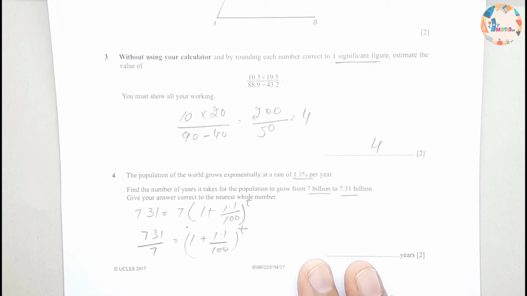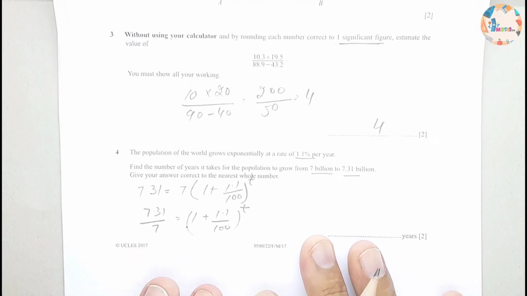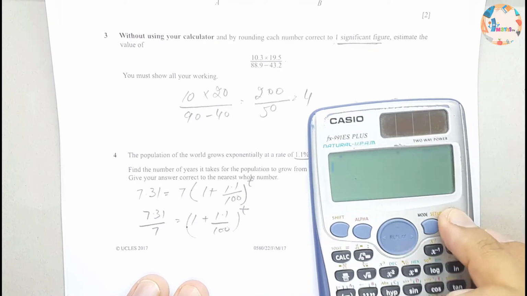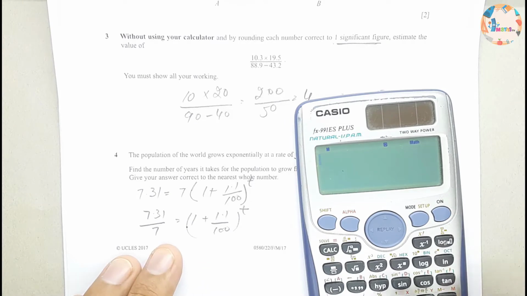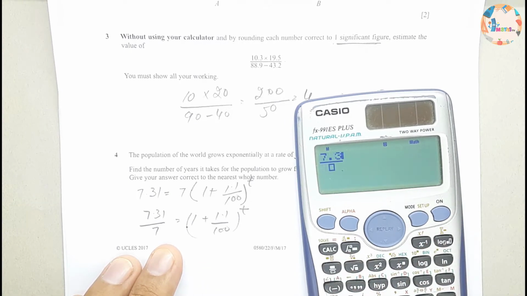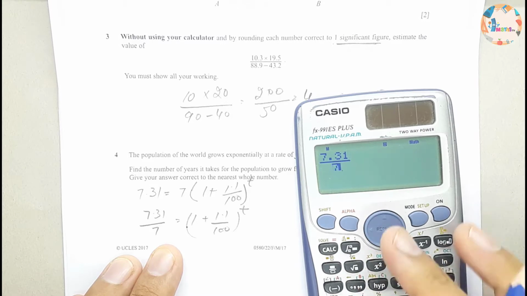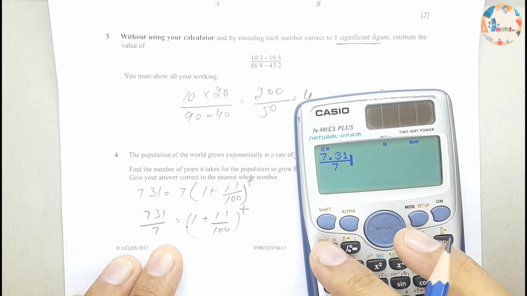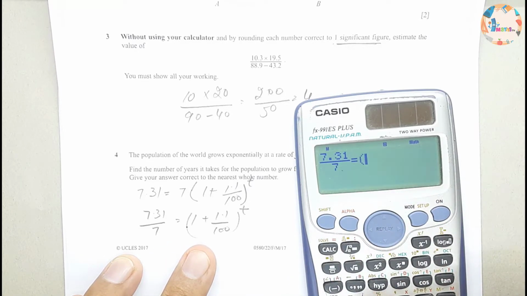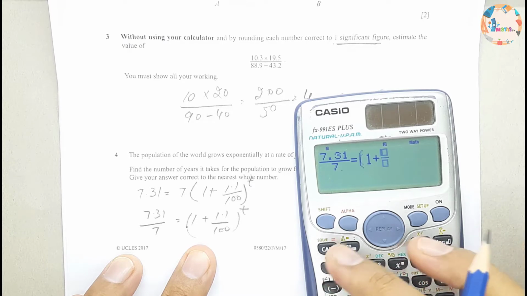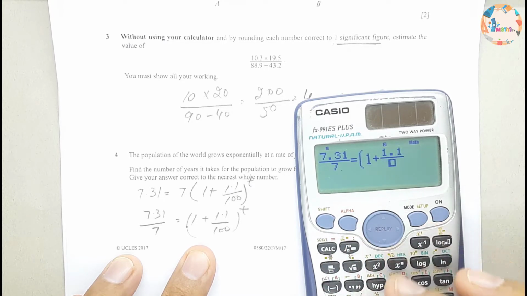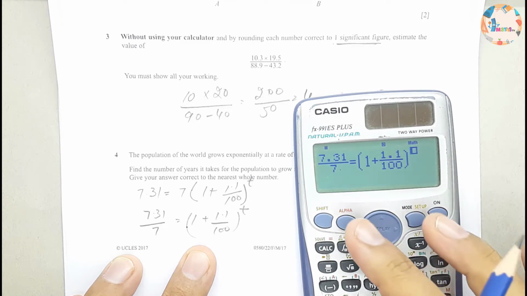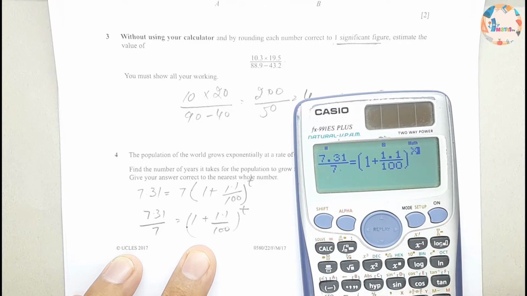And now we can use a calculator or the log method. So I'll be using the calculator. How can we use the calculator? We type 7.31 divided by 7 and is equal to, I will be using this one, alpha and this equal to button, and bracket 1 plus 1.1 over 100 and whole raised to the power x. So alpha and this one.